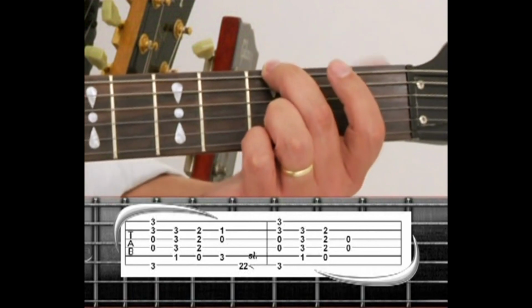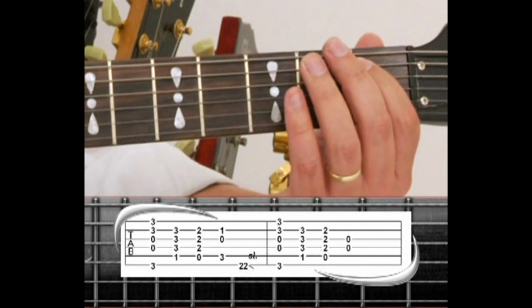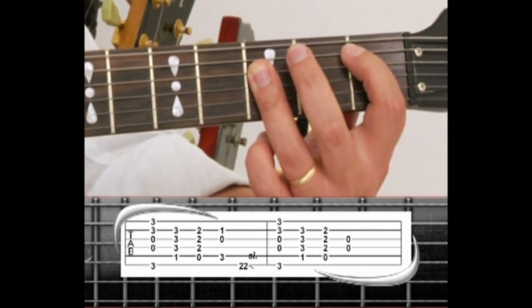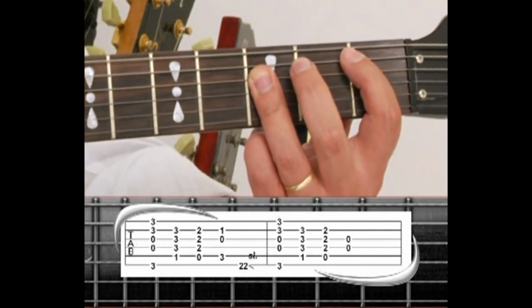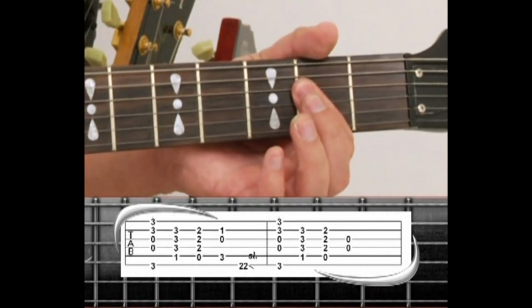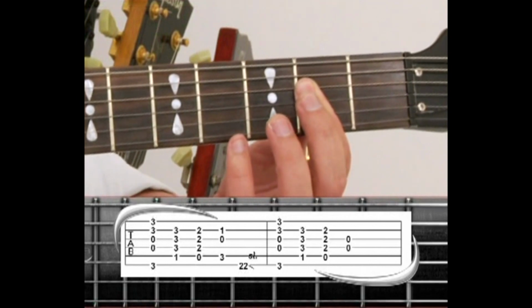Next is a B flat major chord. Play the 5th string 1st fret with the index, and bar strings 4, 3, and 2 with the ring on the 3rd fret. Strum strings 5 through 2, and drop down to an A major. 5th string is open, and bar strings 4, 3, and 2 on the 2nd fret. Strum and hold.